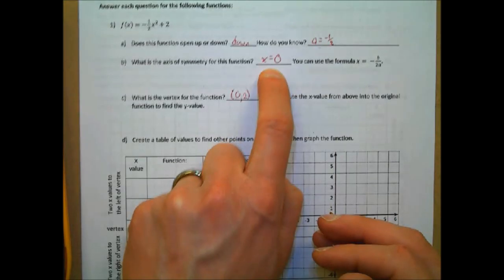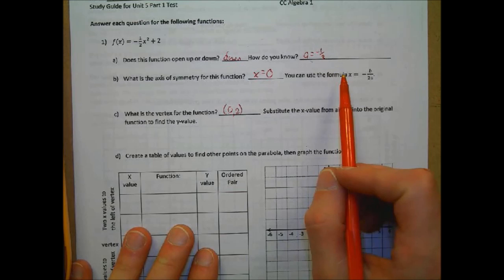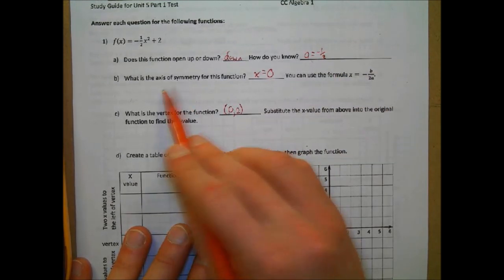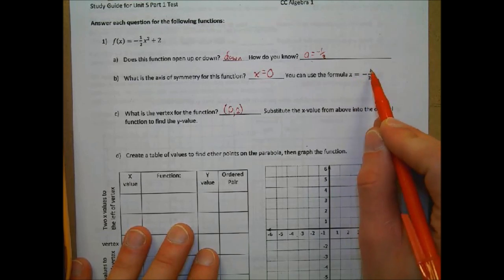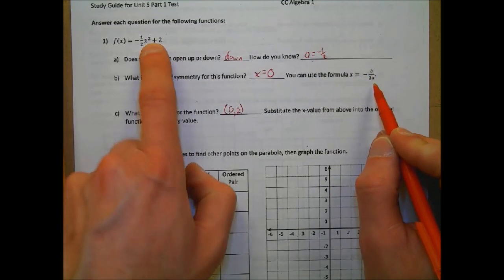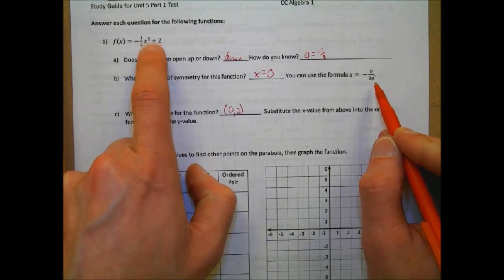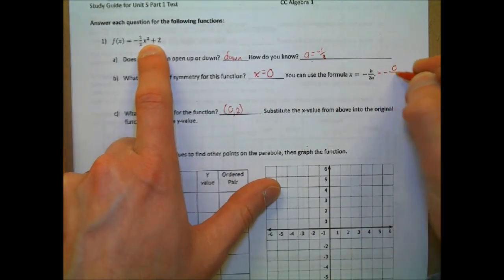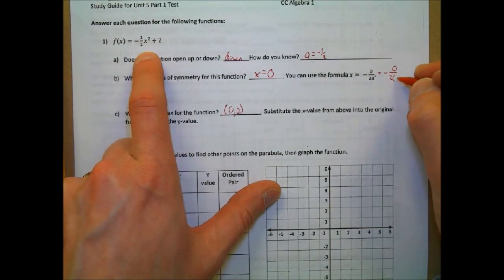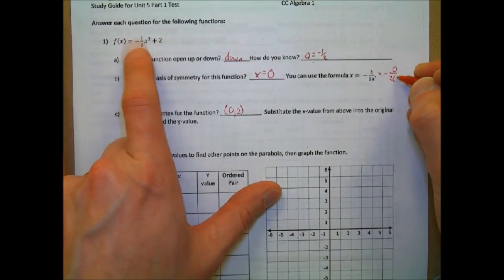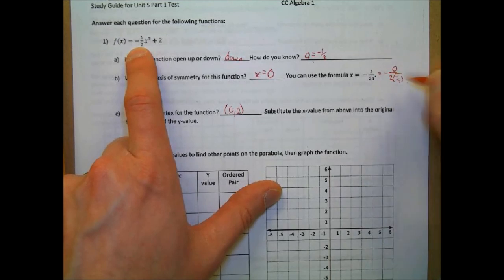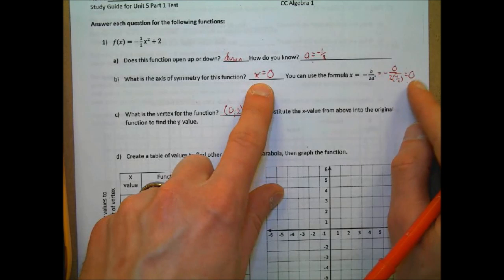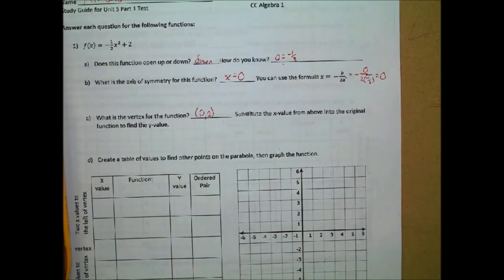Notice here we got a formula. Now, I'm not going to give you this on tomorrow's test. You need to know this. Remember that the formula for the axis of symmetry is x equals -b over 2a. So you can literally plug in b. What is our b value up here? It's going to be 0. What's our a value from up here? -1/2. But 0 divided by anything is going to be 0. So there, it's just x equals 0 from that calculation right there.